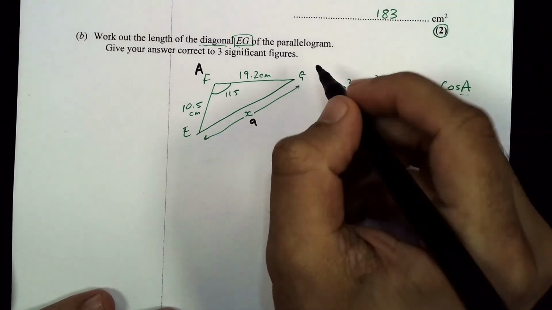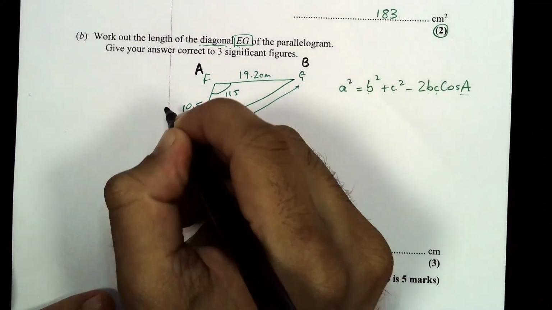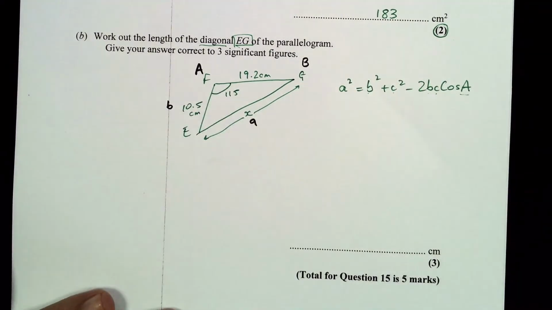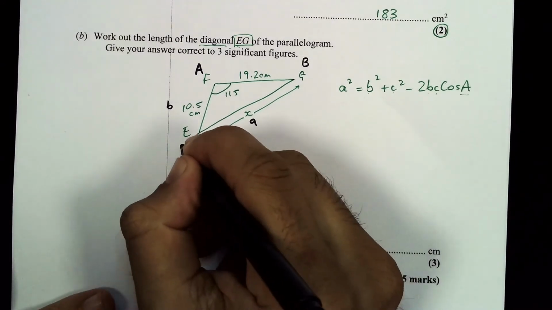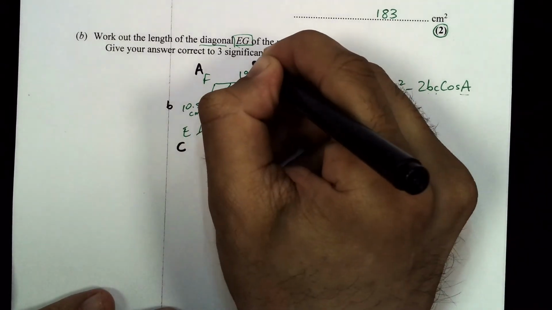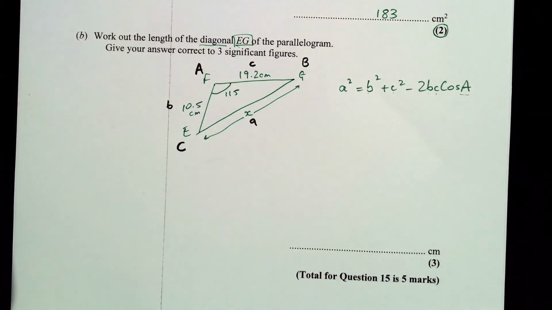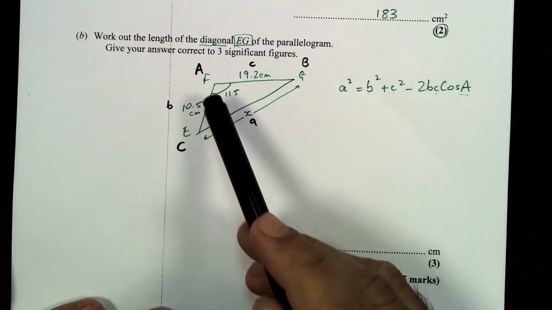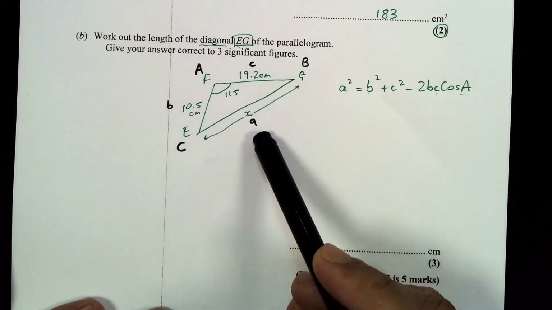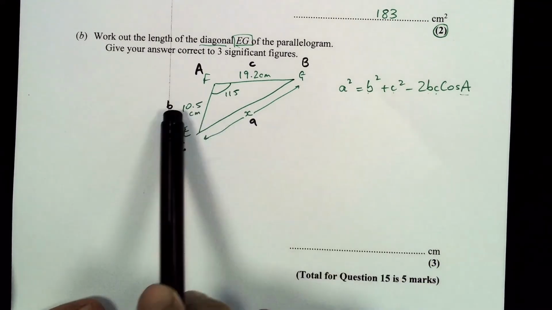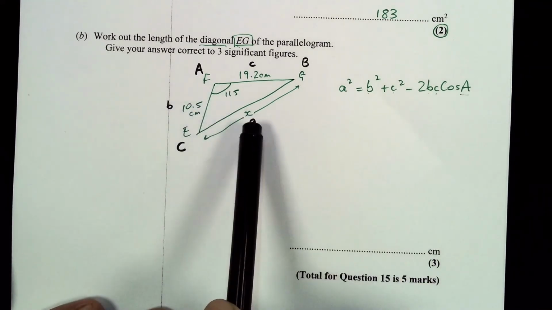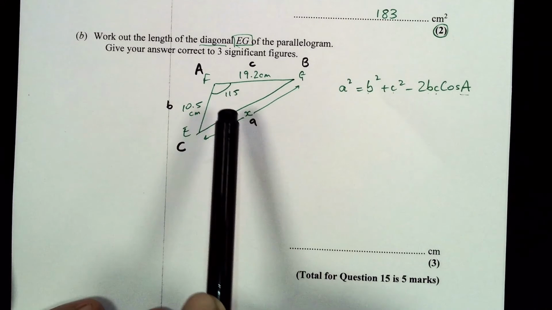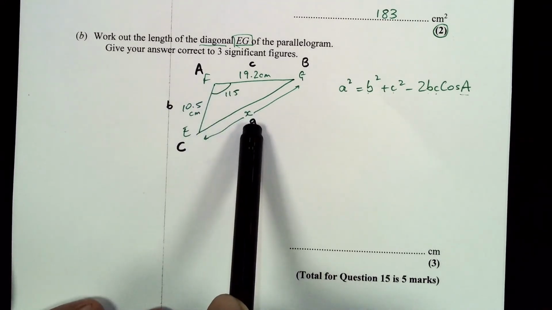If I call this side here capital B, then that would make this side here lowercase b. And if I make this side here capital C, that would make this side here lowercase c. So each corner, each angle has an opposite corresponding side. So angle A is opposite side a.